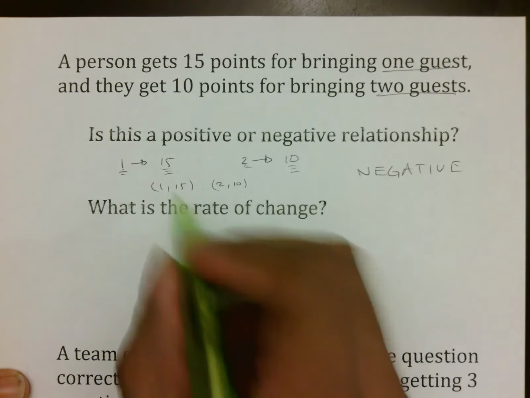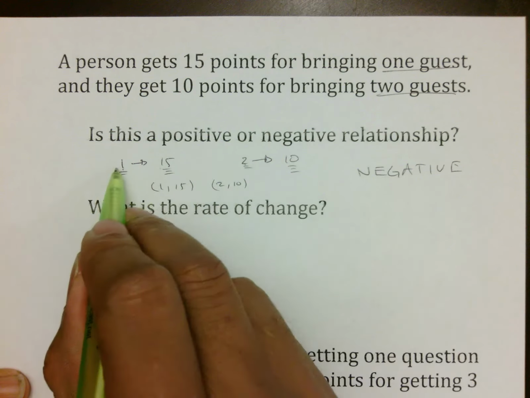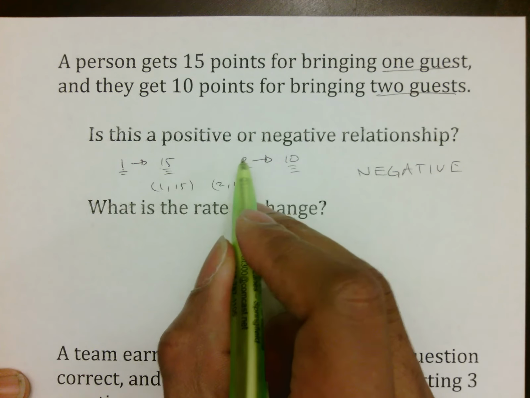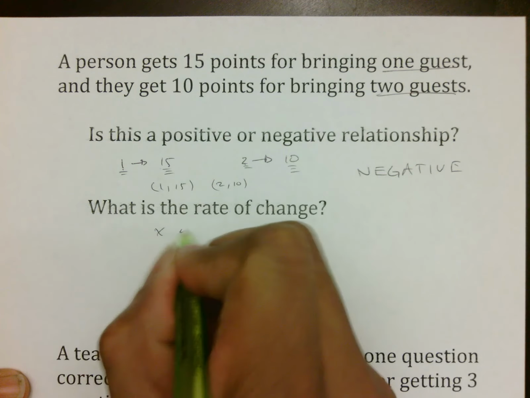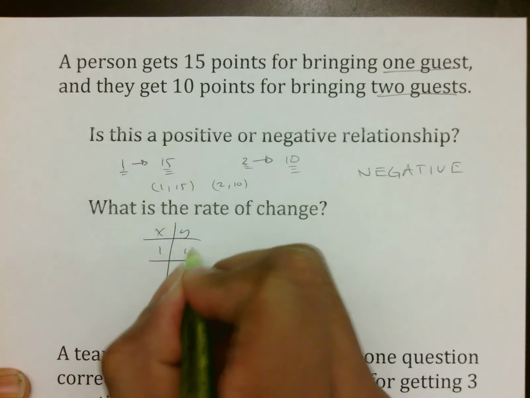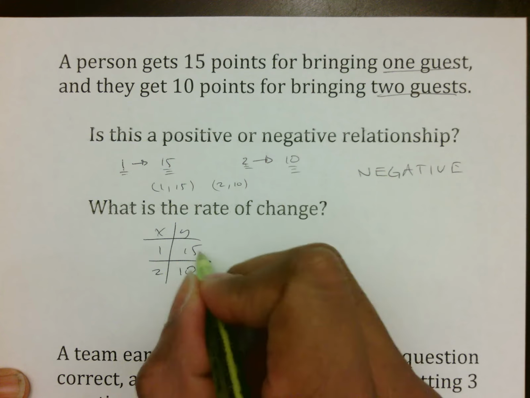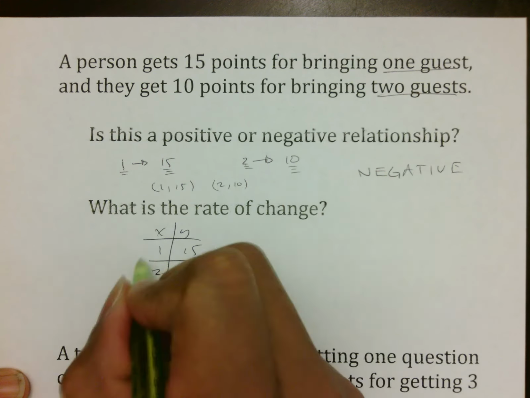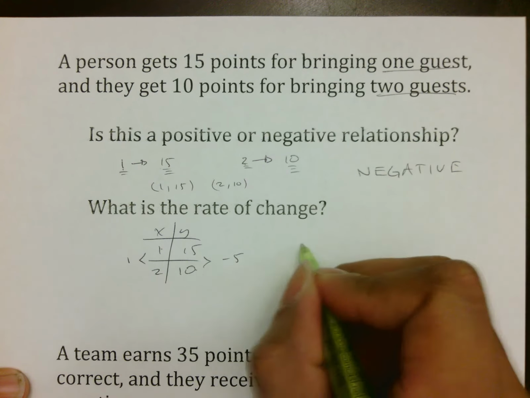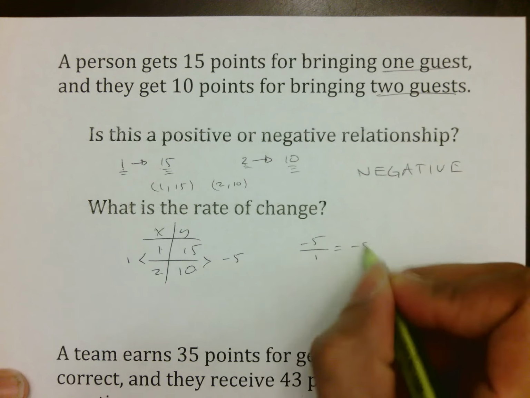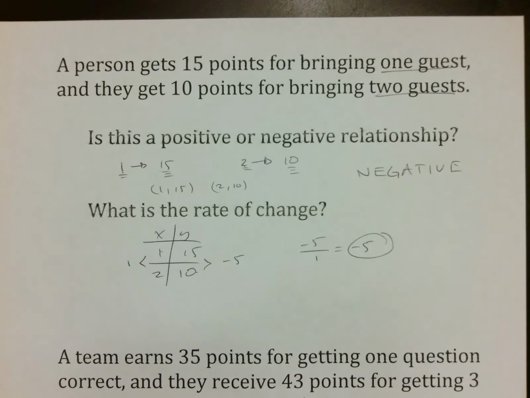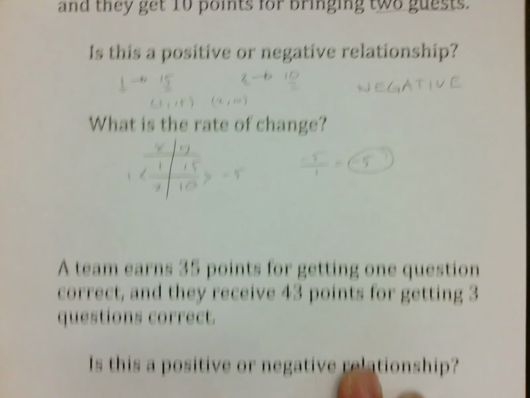Alright, they want the rate of change. Notice how we had 2 points. 1 guest is 15 points, 2 guests is 10 points. So what I could do is go back to my table. 1 guest is 15, 2 guests is 10, and then I could do my subtraction. 10 minus 15 is negative 5, 2 minus 1 is 1. Negative 5 divided by 1 is negative 5, or however else you work that problem out. It should be easy enough to do. If you use the y2 minus y1, if you actually do anything else, it should work for you.